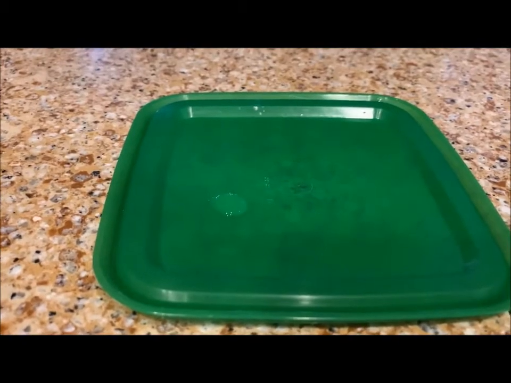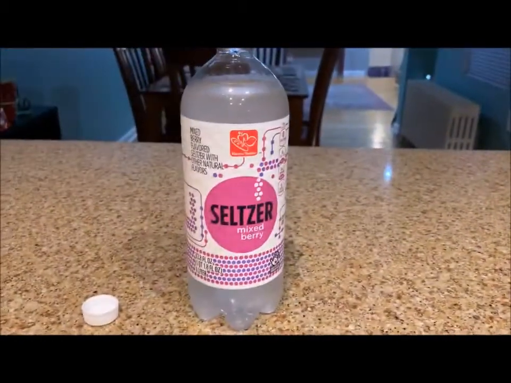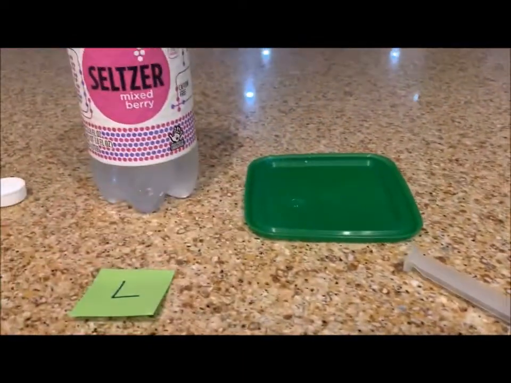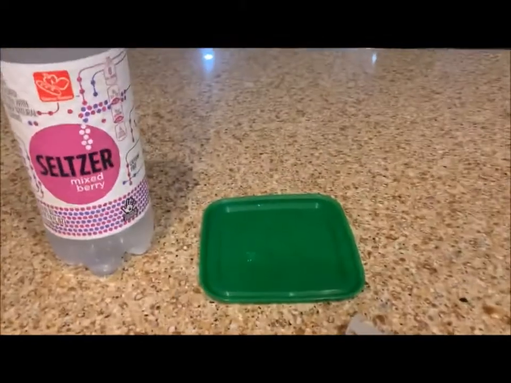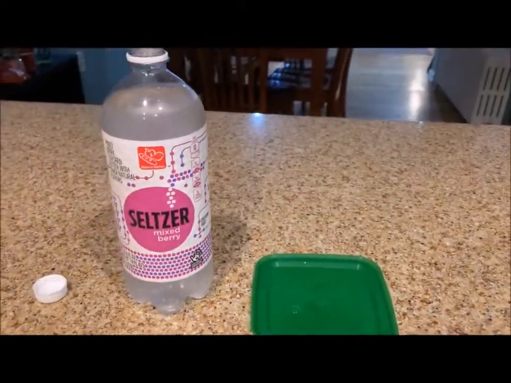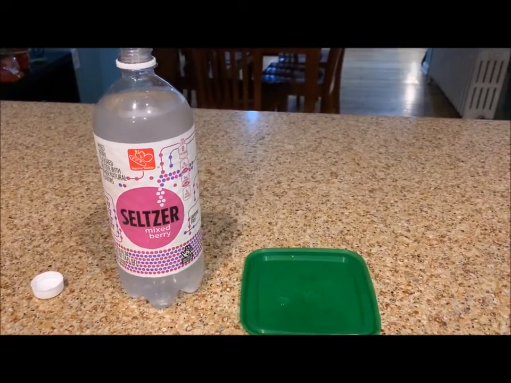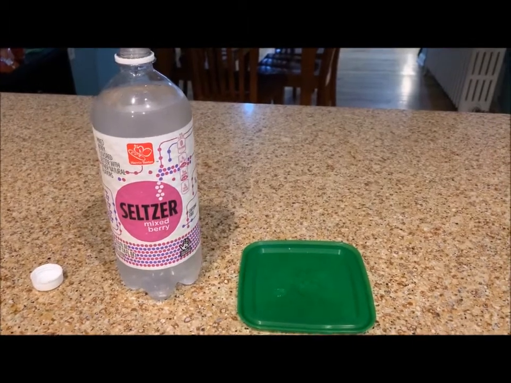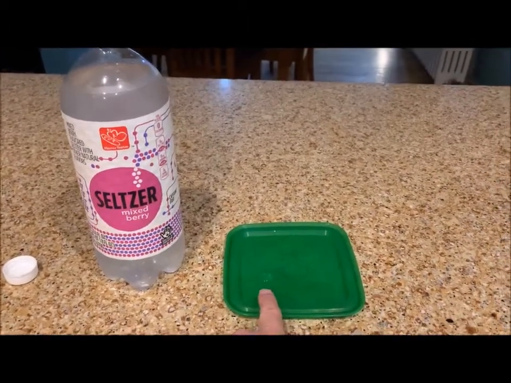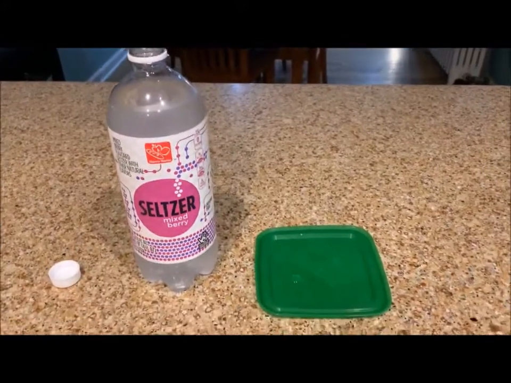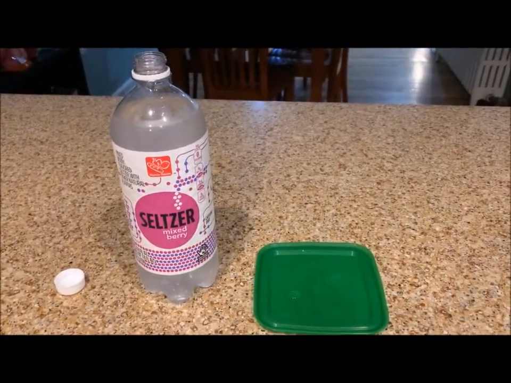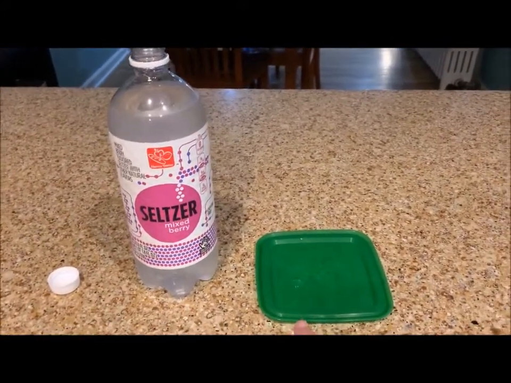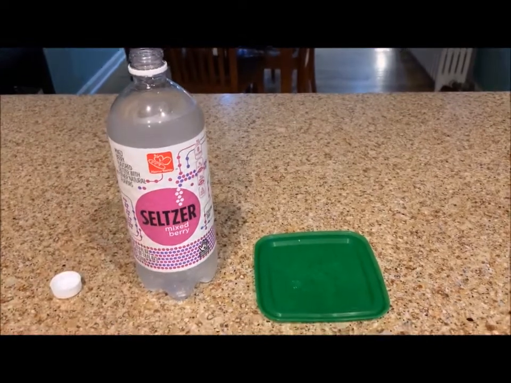So let's compare. We have 1 milliliter, 1 liter. Let me get them a little closer. There we go. 1 milliliter, 1 liter. How many milliliters do you think are in a liter? Think about it. If you were thinking about grams and milligrams and that conversion, you'd be right. There are 1,000 milliliters in 1 liter. The prefix milli means thousandth. So a milliliter is 1,000th of a liter, or you can say there are 1,000 milliliters in a liter.